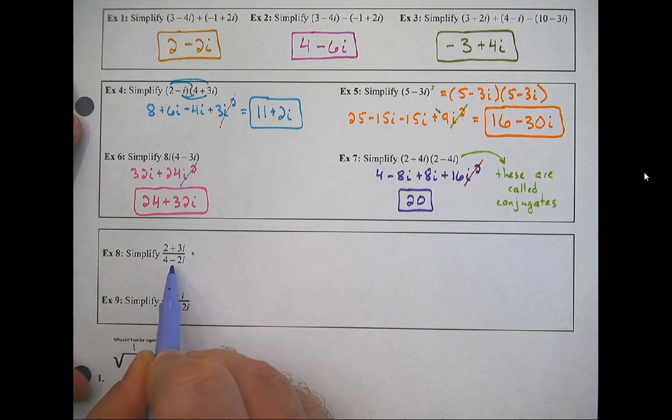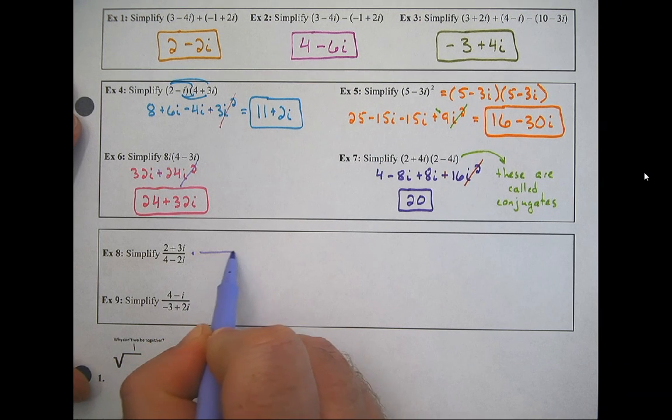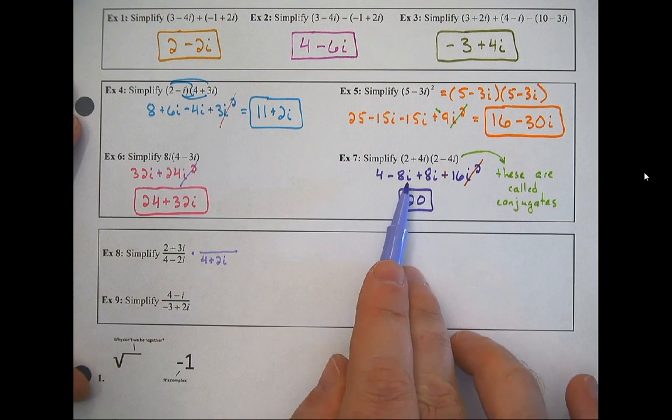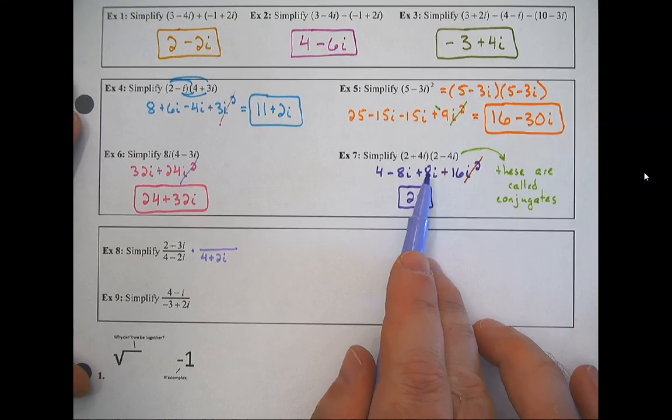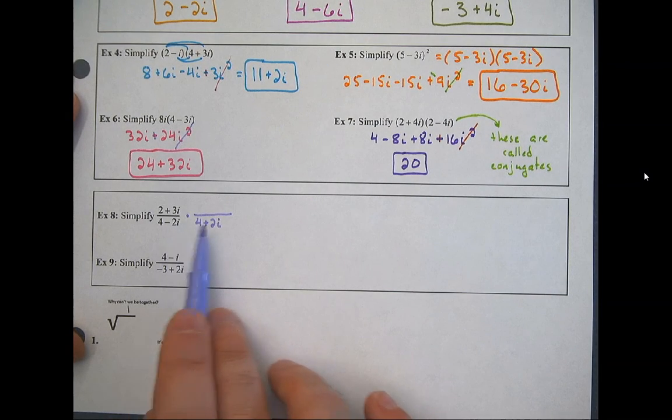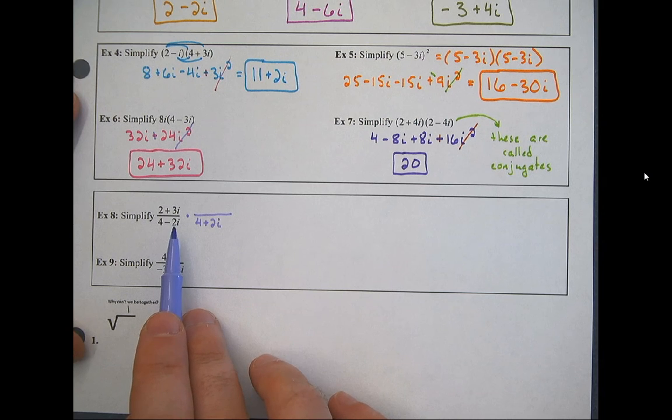So I'm going to times by the conjugate of the denominator. So 4 plus 2i. Now we just did this one, or one similar to it. Sorry, not exactly the same, but similar. So you're going to notice that when I distribute this, the i's are going to be gone on the bottom. That's the whole point. That's what we want to do. We want to get rid of any i's on the bottom.